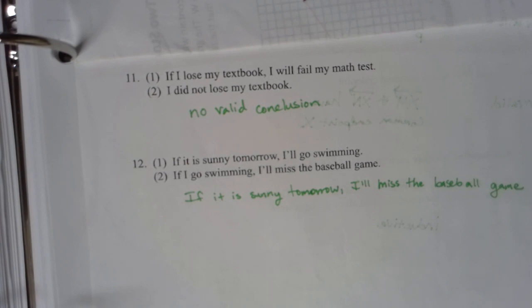Okay, number 12. If it is sunny tomorrow, I'll go swimming. And if I go swimming, I'll miss the baseball game. Okay, so this time I do have a valid conclusion that I can pull because I've got the same statement that appears in both of the sentences. So if it is sunny tomorrow, I'll go swimming, and then if I go swimming, I'll miss the baseball game. So basically, this is kind of resembling a chain of events. Okay, and if I take out that middle man, I can make my new statement.